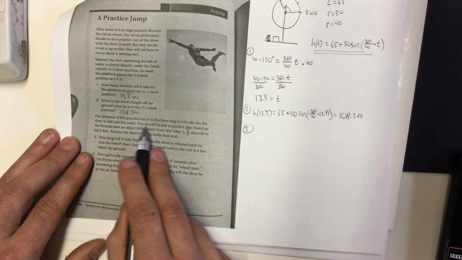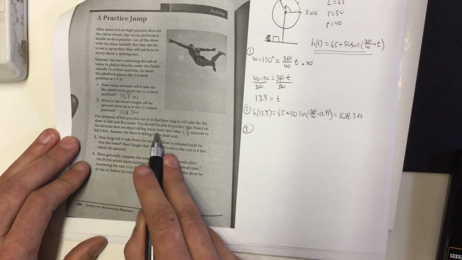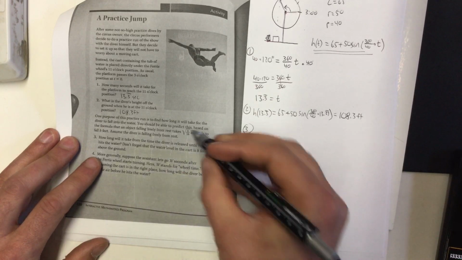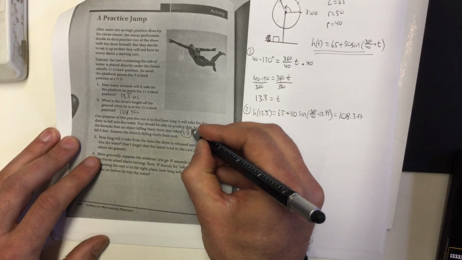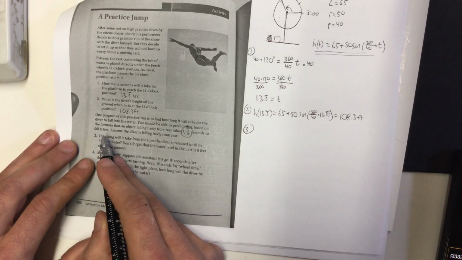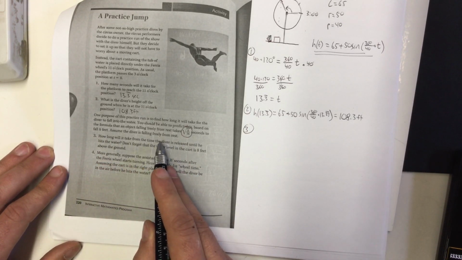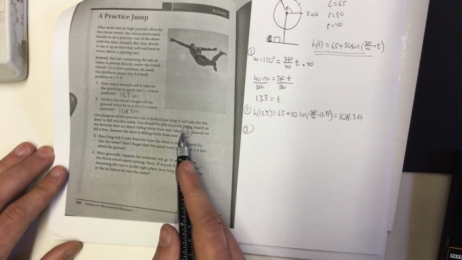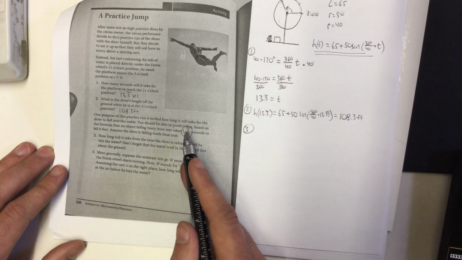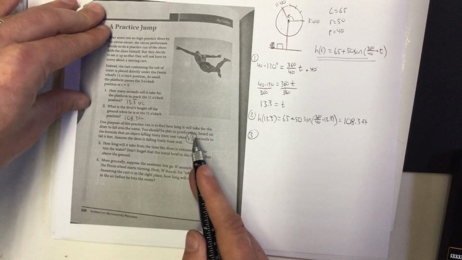One purpose of this practice run is to find how long it will take for the diver to fall into the water. You should be able to predict this based on the formula that an object falling freely from rest takes the square root of h over 16 seconds to fall h feet. Assume the diver is falling freely from rest. Now, this is one we came up with in the last video, free fall. So if you haven't watched that one, check that out and you'll understand where this came from.